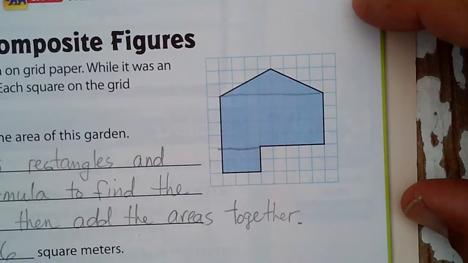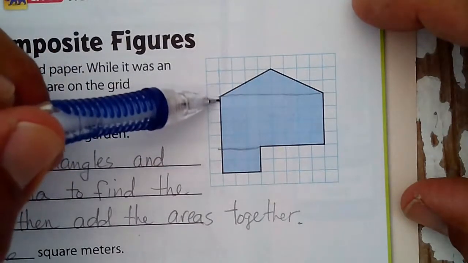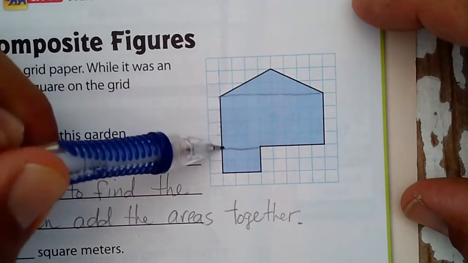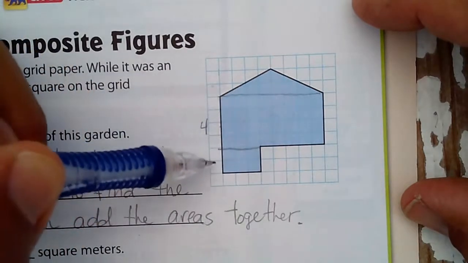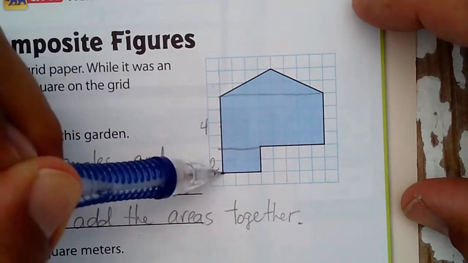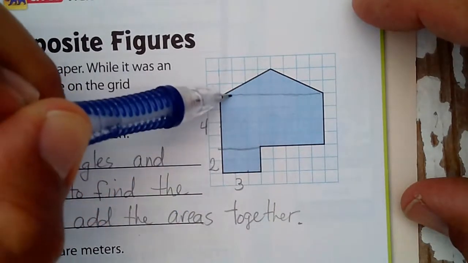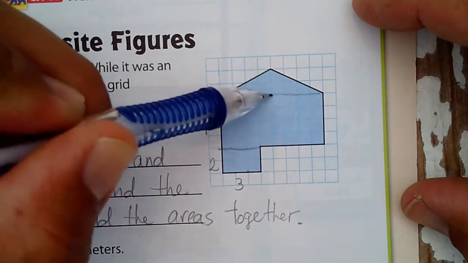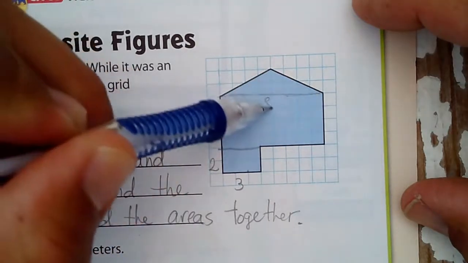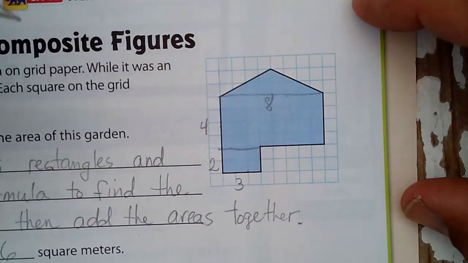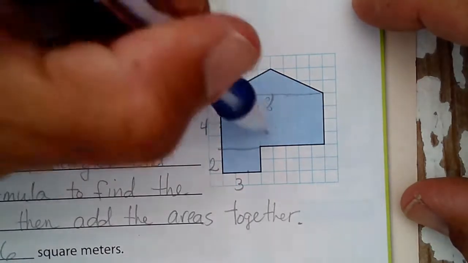There's 2 right there. So this is a distance of 1, 2, 3, 4. So that's 4. And this is 2. Okay, this distance is 1, 2, 3. This distance is 1, 2, 3, 4, 5, 6, 7, 8. So that's 8. So we have an area of 4 times 8, which is 32.